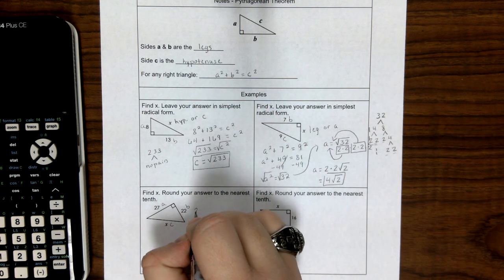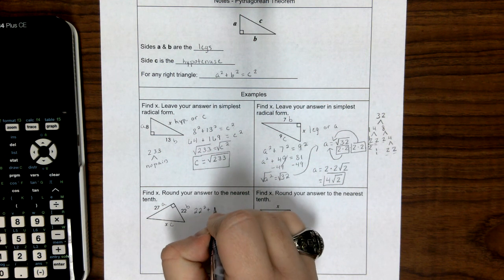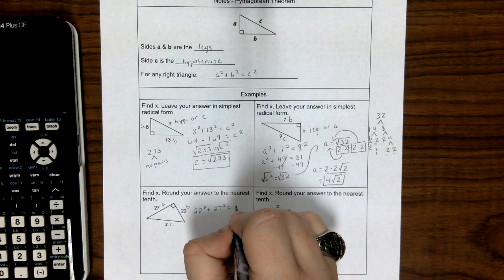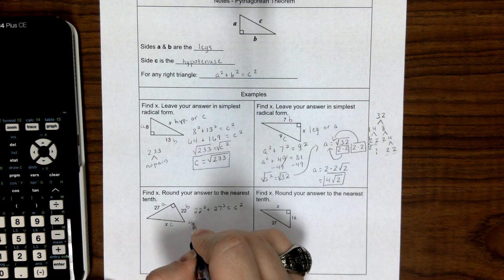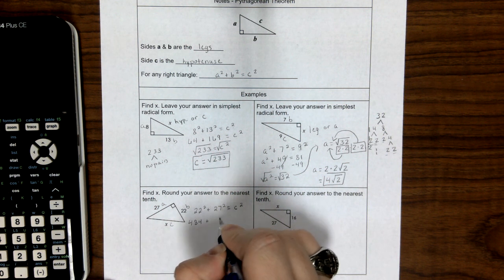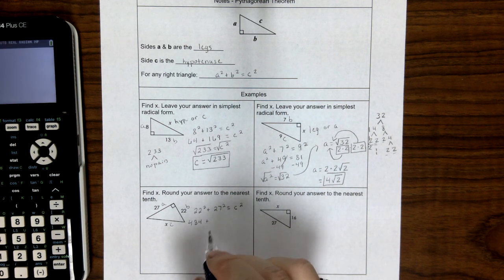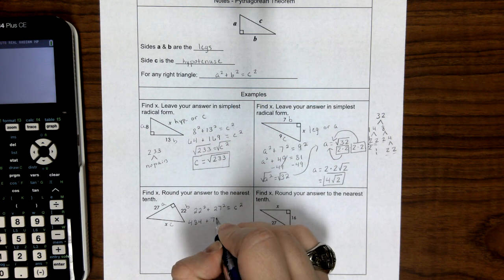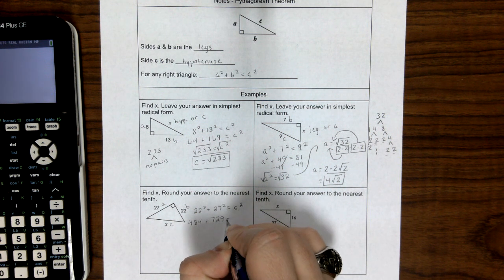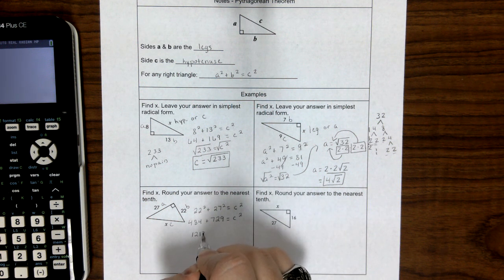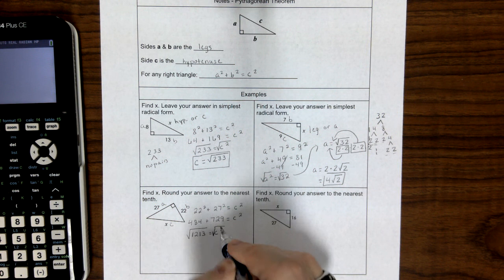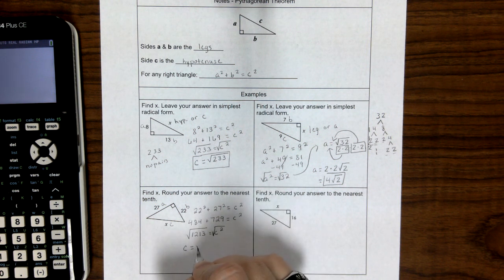So I'm going to say 22 squared plus 27 squared equals c squared. 22 squared, when you type that in, is going to be 484 plus 27 squared. 27 times 27 is 729 equals c squared. Add these two together, you get 1,213. Now we take the square root. So c is going to be the square root of 1213.